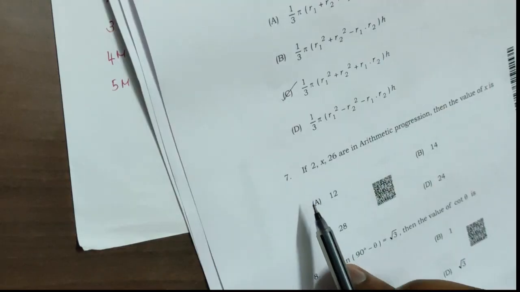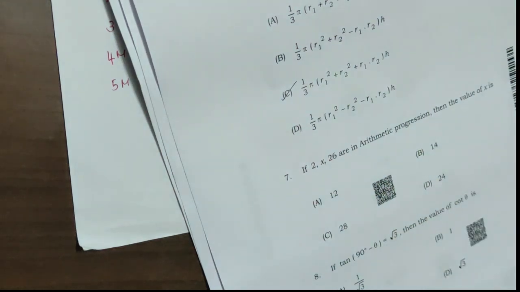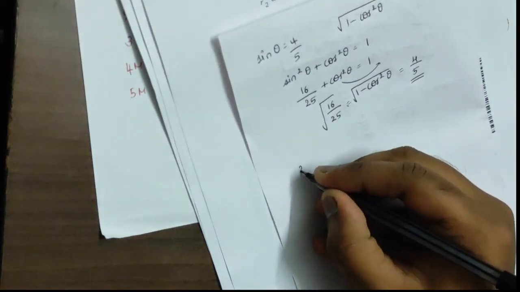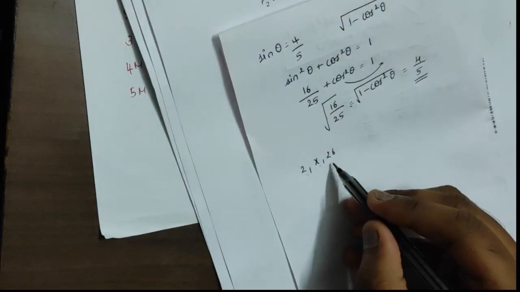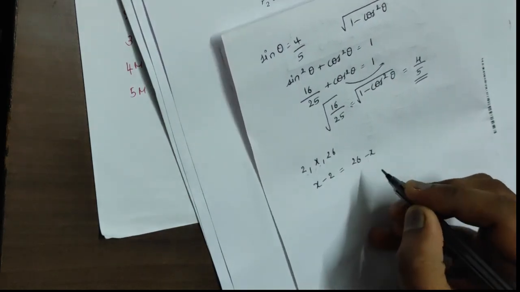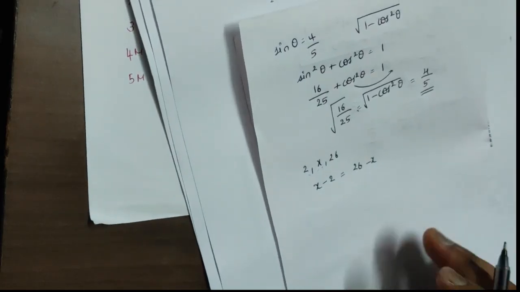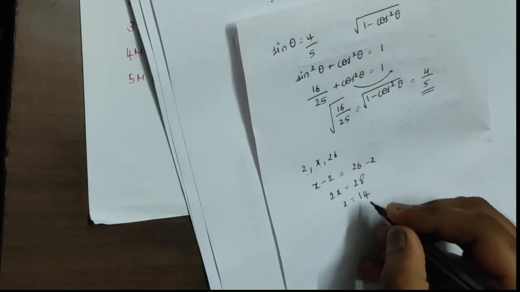Now let us focus on the 7th question. If 2, x, 26 are in arithmetic progression, then the value of x is. Arithmetic progression is a sequence in which the successive numbers are differentiated by a same number. So here 2, x, 26, the common difference between 2 and x and 26 is same. So what we know is x minus 2 is equal to 26 minus x. Then we say that this sequence is in arithmetic progression. So we have to find the value of x. We bring this x to this side. 2x is equal to 28, x is equal to 14. So the answer is 14, option B.